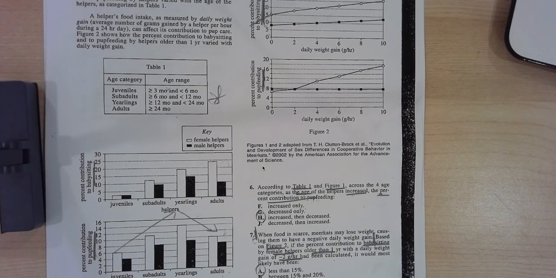So then I went to table 1 and looked for adults, and then found that that was the 24 months one. So I circled baby G, which is babysitting in the 12 months.